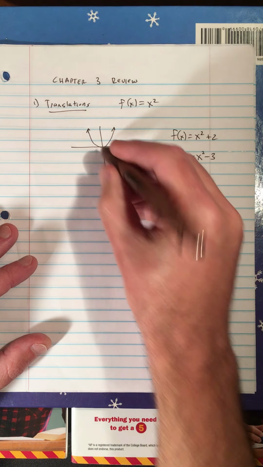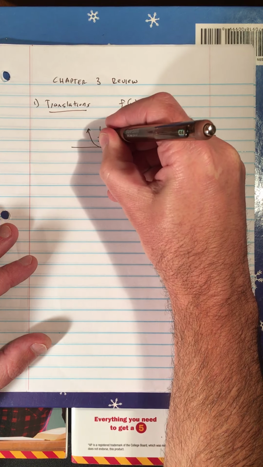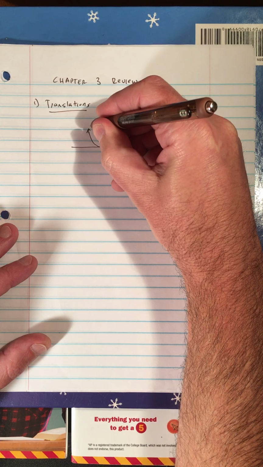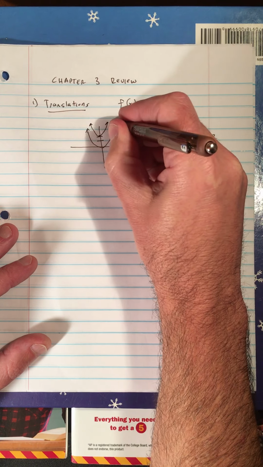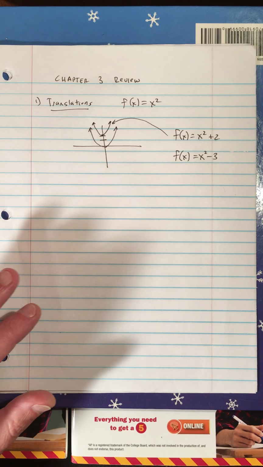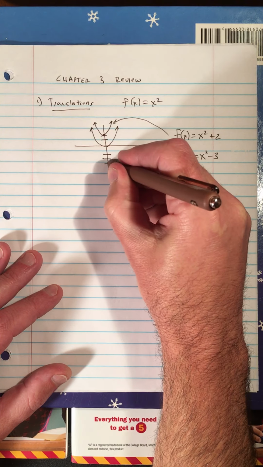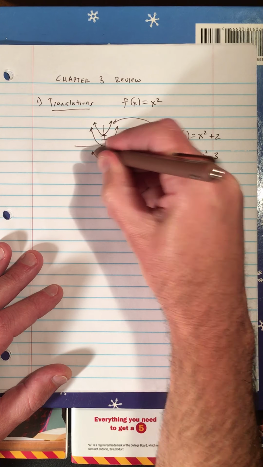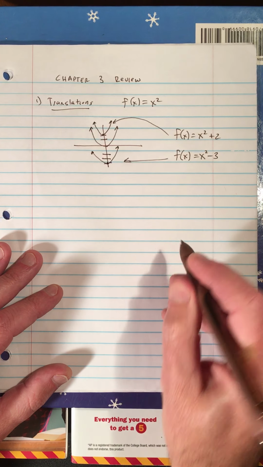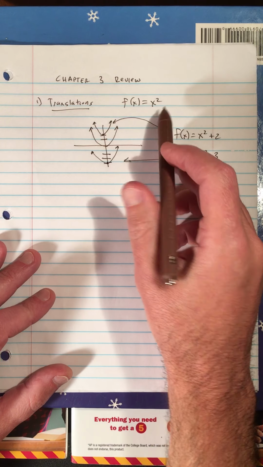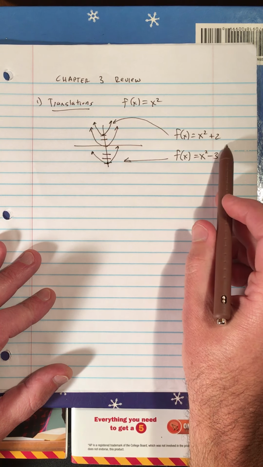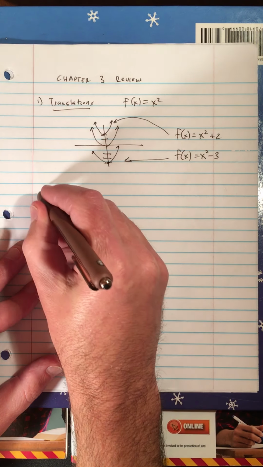Okay, plus 2 moves the graph up 2 units. X squared plus 2. Minus 3, same graph, slides it down 3 units. Same picture, okay? So up and down, if you have your function and you have plus or minus on the outside.